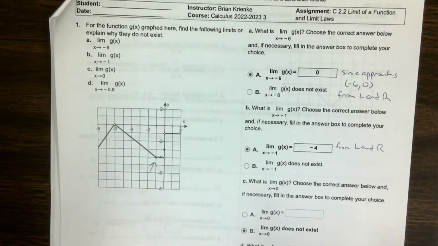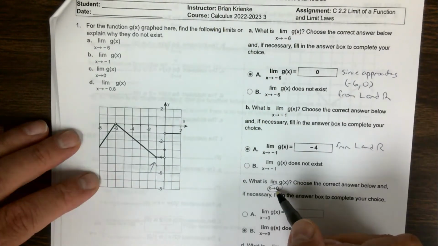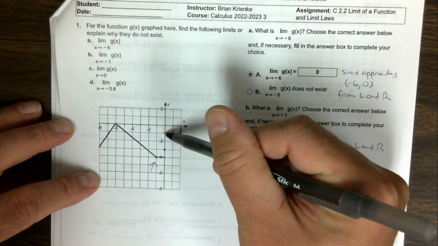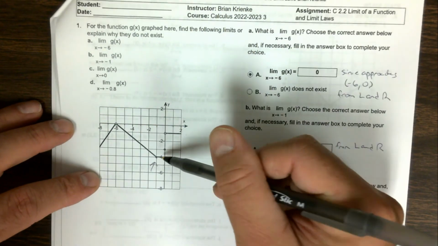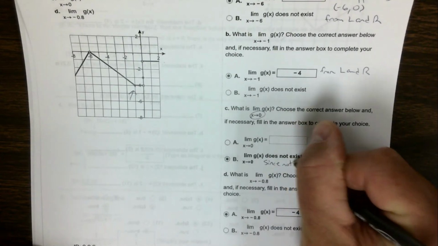Now, at 0, what's happening? So at the actual y-axis, you have one function that's up here, one that's down here. So they're not approaching the same thing from the left and the right. So that's when the limit does not exist, since it's not the same from the left and the right.